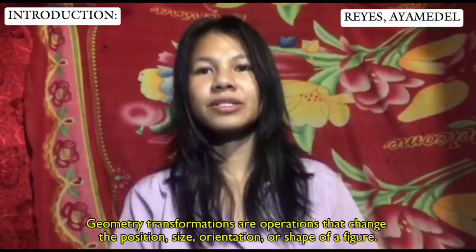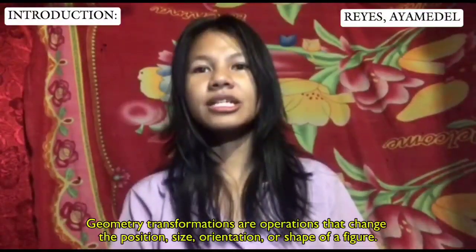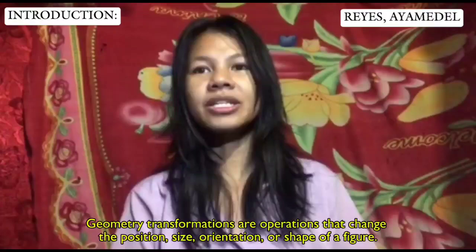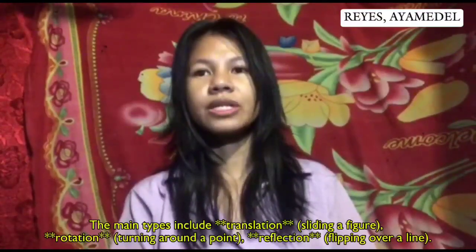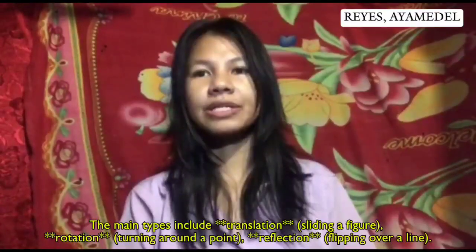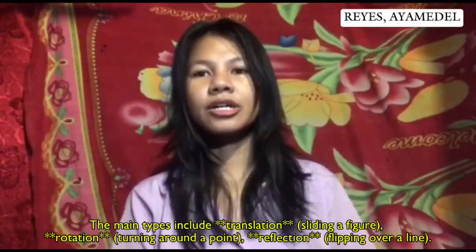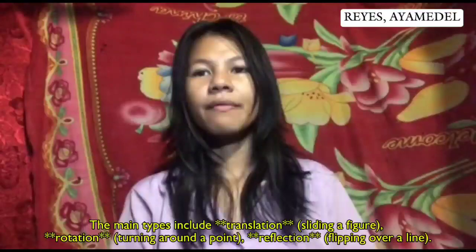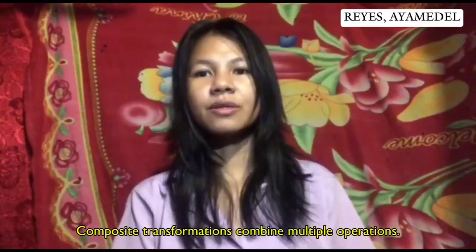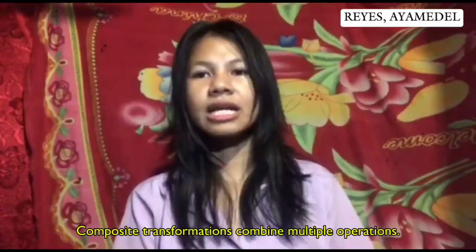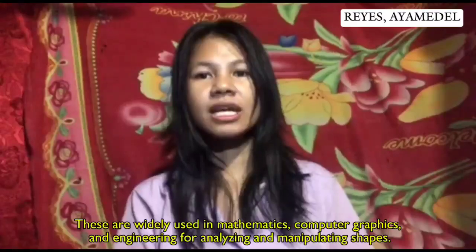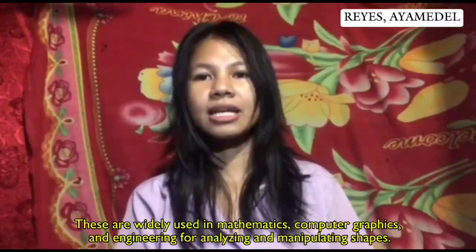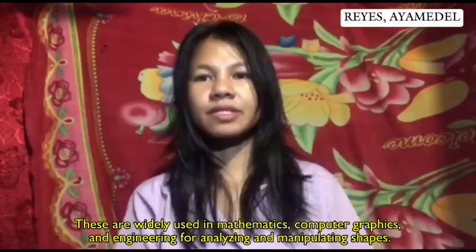Geometric transformations are operations that change the position, size, orientation, or shape of a figure. The main types include translation, sliding a figure; rotation, turning around a point; reflection, flipping over a line; and composite transformations, which combine multiple operations. These are widely used in mathematics, computer graphics, and engineering for analyzing and manipulating shapes.